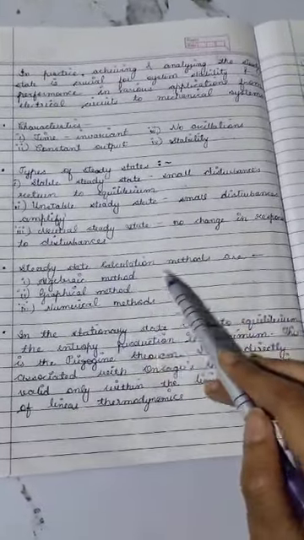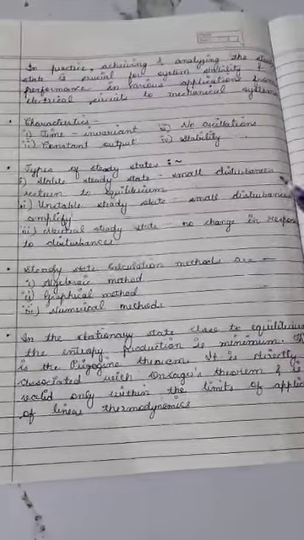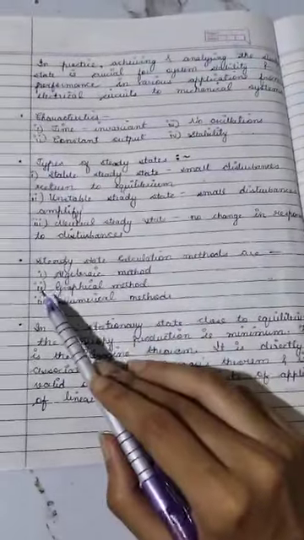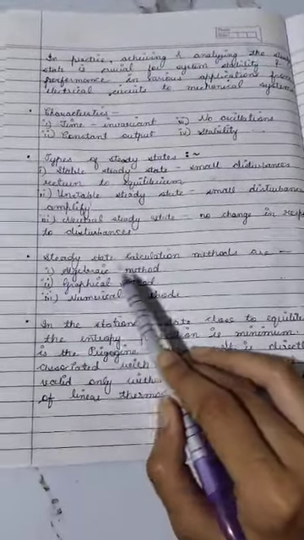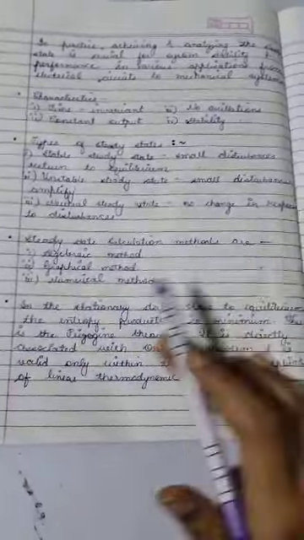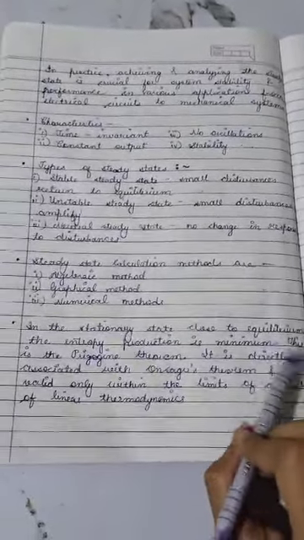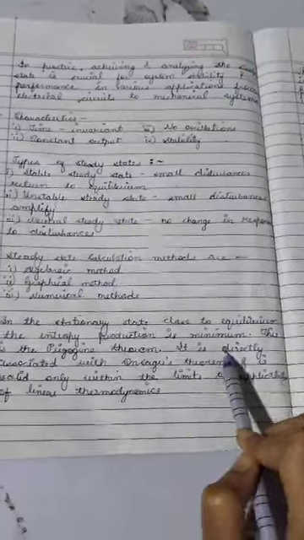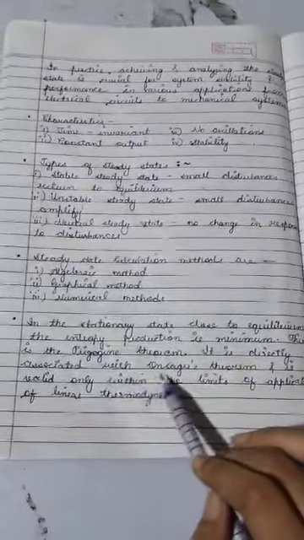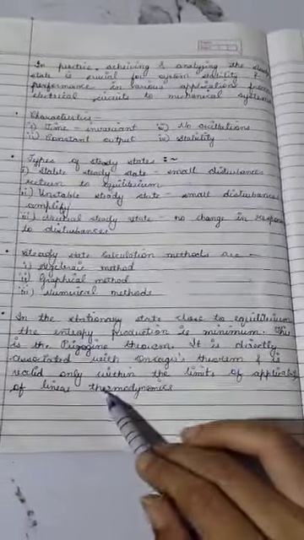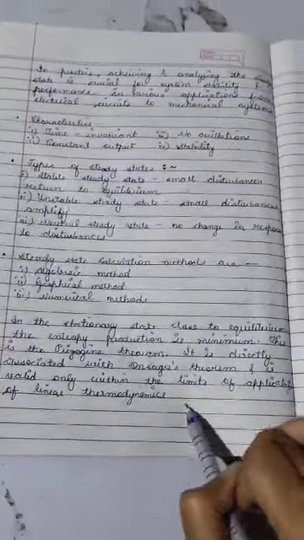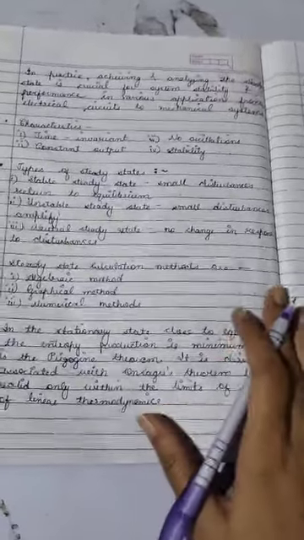Now, steady state calculation methods. We are learning steady state, so there are some methods for its calculation. These are three: the first is the algebraic method, second is the graphical method, and the third is numerical methods. In the stationary state close to equilibrium, the entropy production is minimum. This is the Prigogine theorem. It is directly associated with Onsager's theorem and is valid only within the limits of applicability of linear thermodynamics. So there are limits for these applications.